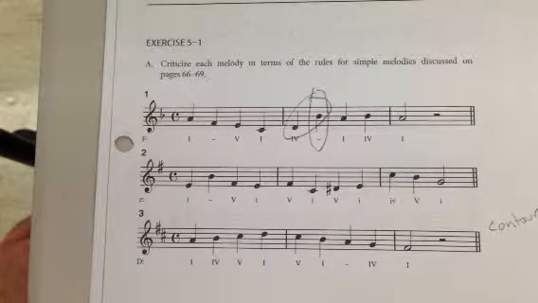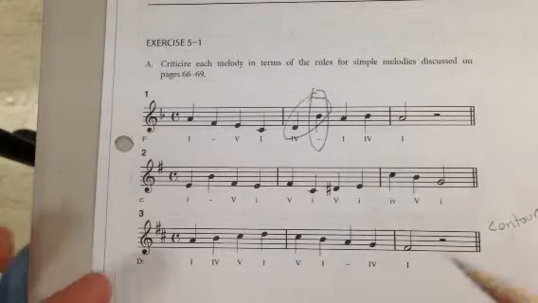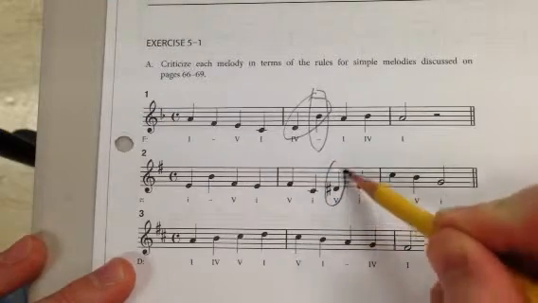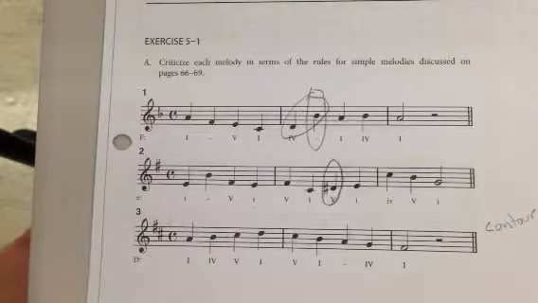You need to check out tendency tones. If you have a leading tone, does it resolve? Does it resolve to 1? Okay, so check out those leading tones. And you are looking for things that are wrong in each of these areas.